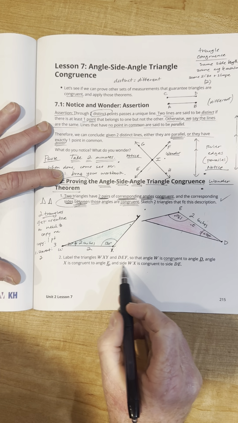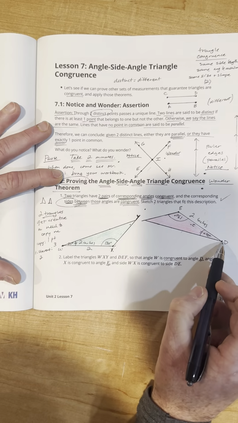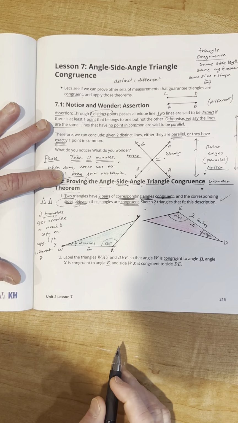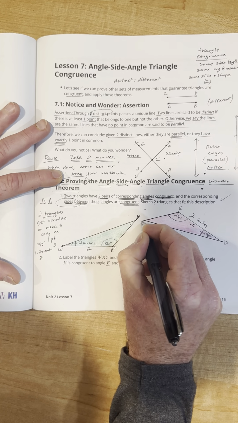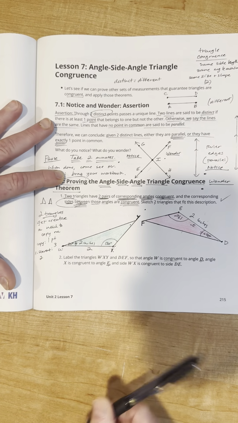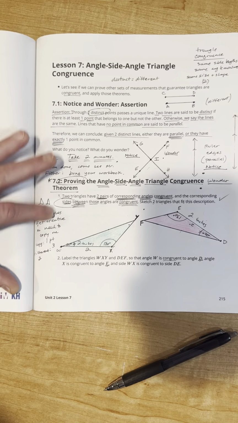And side WX, the 2, is congruent to DE, also 2. Okay, cool. So I know then that this is F. And if you want to color them in, be my guest.